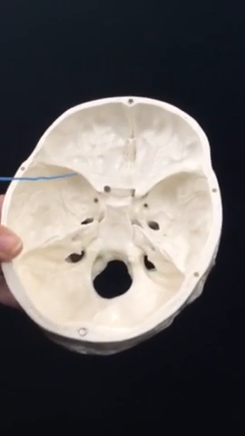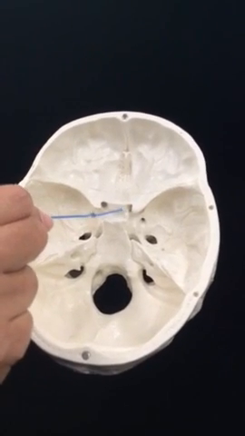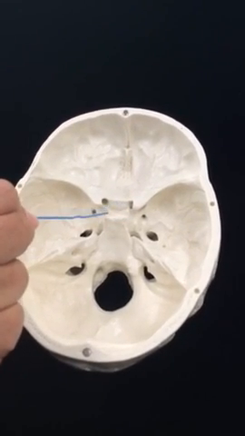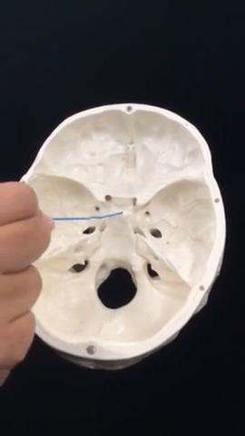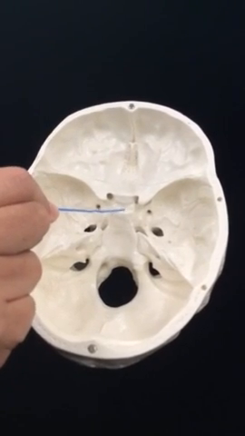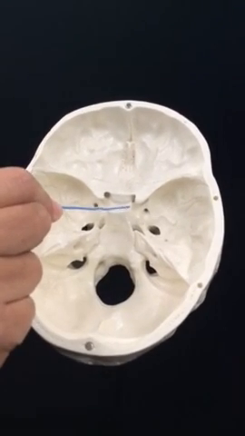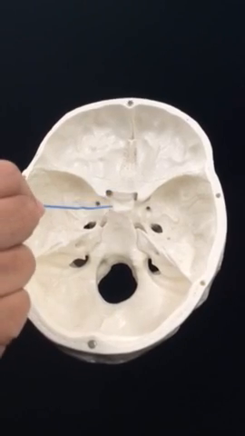And the last feature that you need to know that's really important is the saddle-like structure, which is called sella turcica, and this is where your pituitary gland is going to sit. So it's sort of protected in this bony structure.